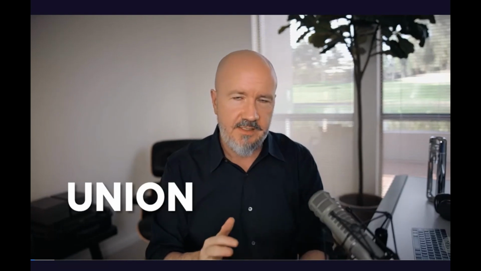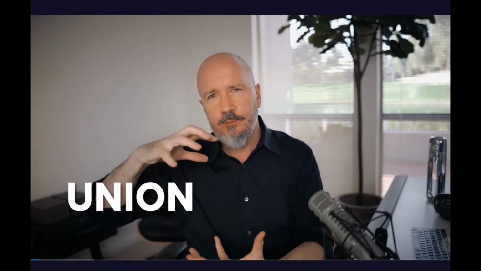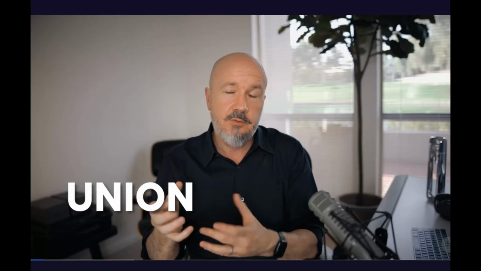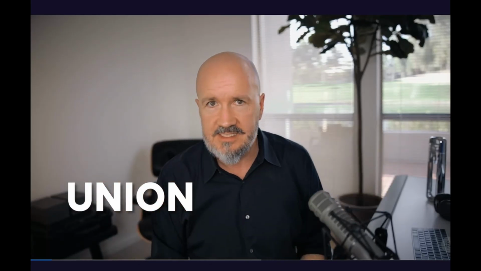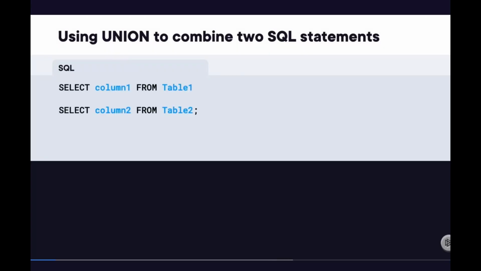The UNION operator in SQL is used to combine the results of two or more SELECT statements into one larger result set. Now, UNION is a very simple keyword to use. You literally just write it between two valid SELECT statements. What can be a challenge is recognizing when to use this.